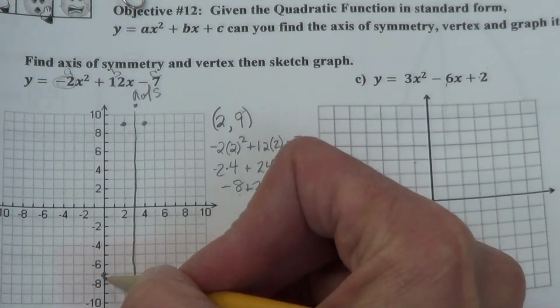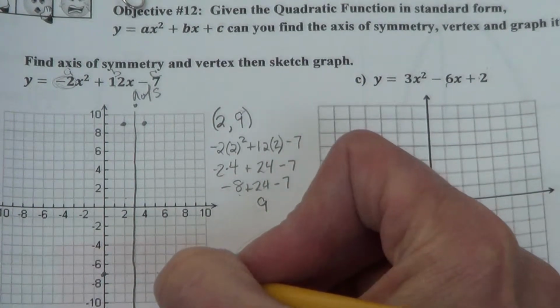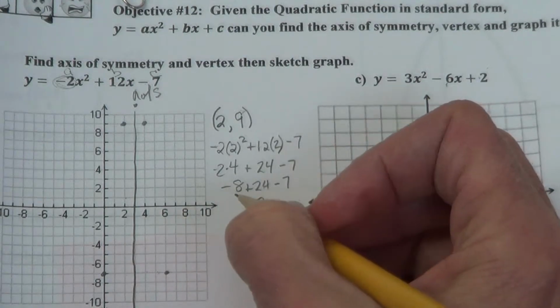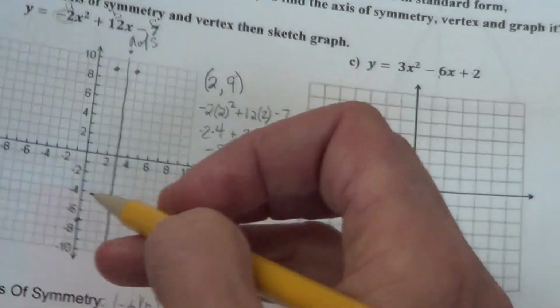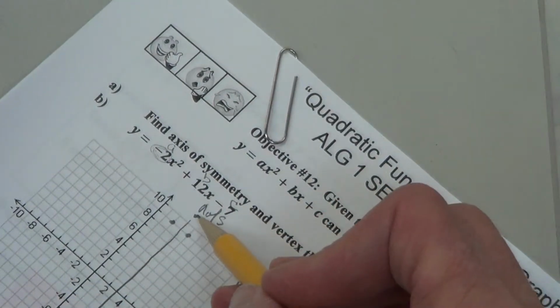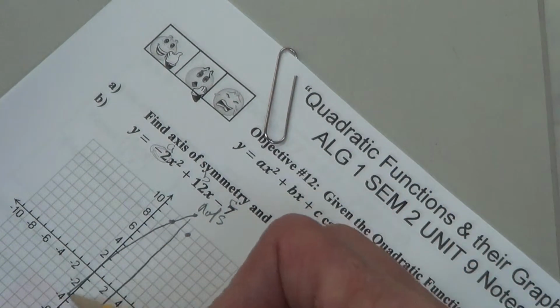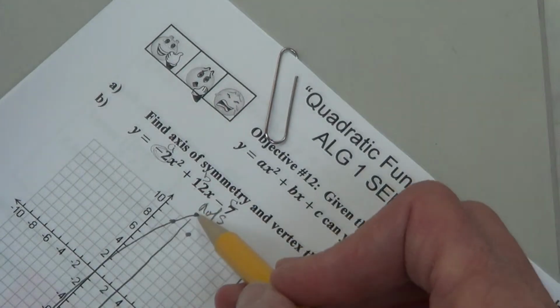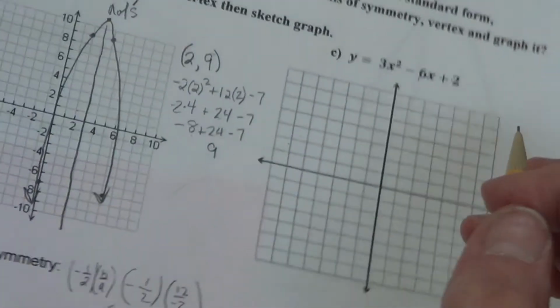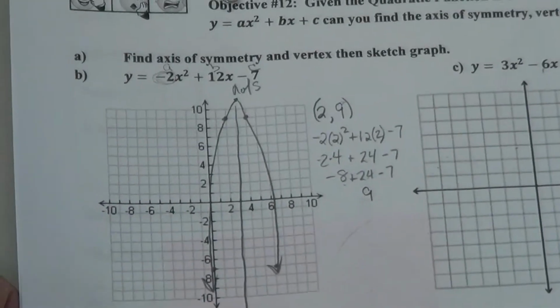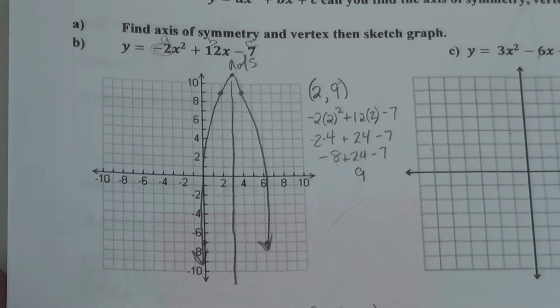And 1, 2, 3 over, 1, 2, 3 over this way. So you could either plug in 1 or just go ahead and make the curve with those 5 dots. I'm going to go ahead and just make the curve. I can kind of see how it goes. And that shows me the parabola for that equation.